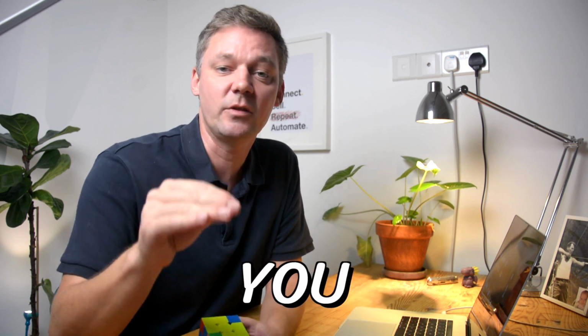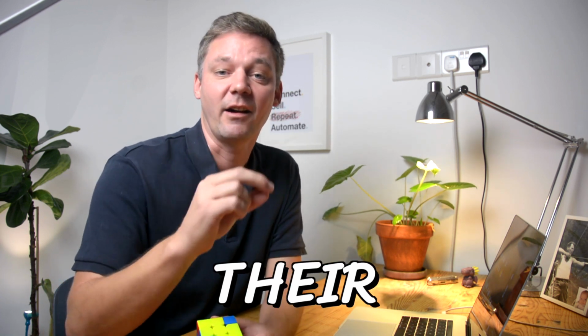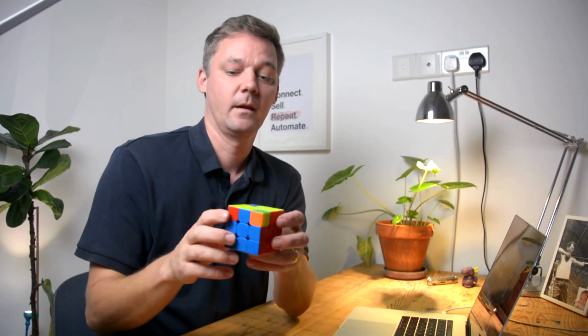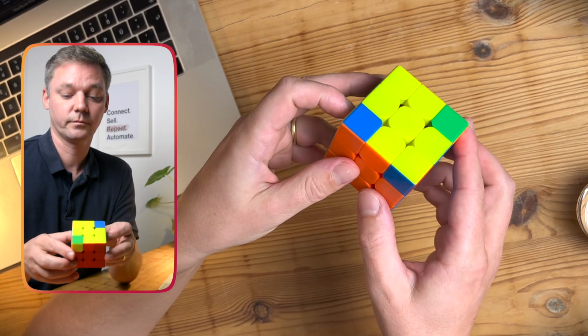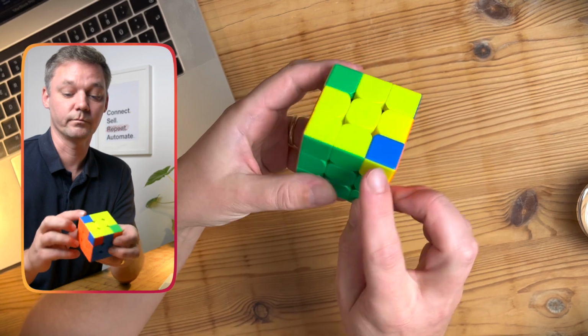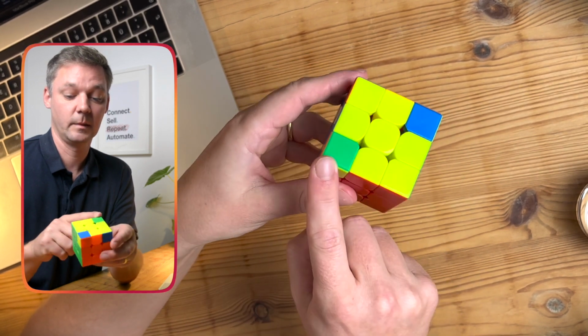Step number 6, give a guarantee. Make it easier for people to sign up and test what you're offering them. The guarantee shows them that you care about them and their happiness. If there is a problem, help them solve it and they will be thankful and stick to your product. It saves you time and creates a good user experience. Let's adjust the yellow corners. This is right.